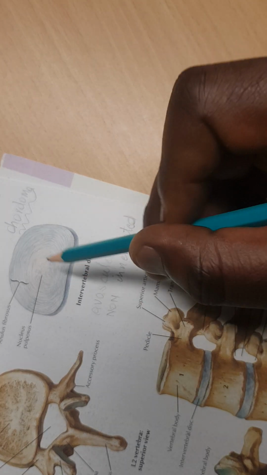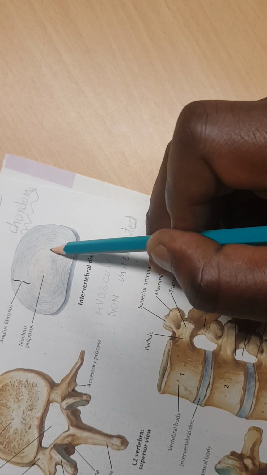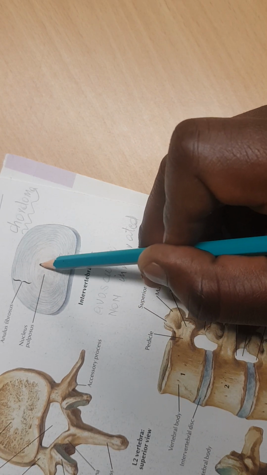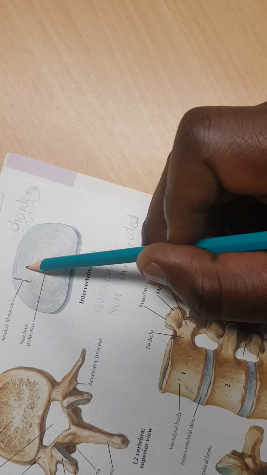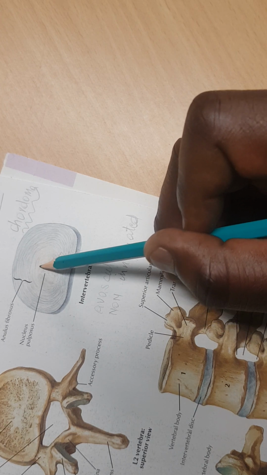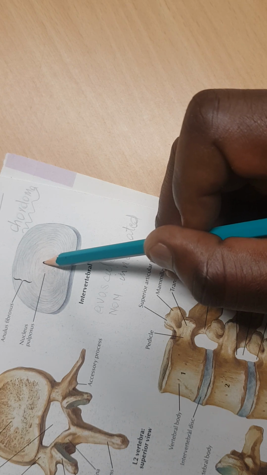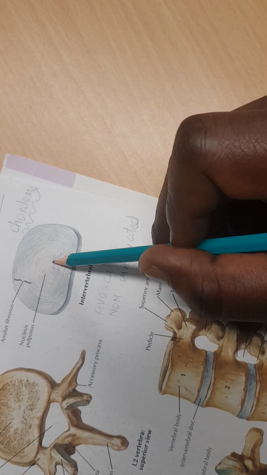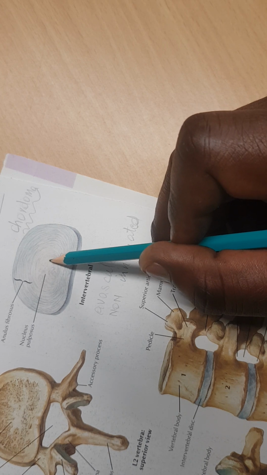Therefore, it is very tough for this cell to survive. We will have to go into detail to understand how they survive, because there's no food. If there is no blood vessel, there's no food. And how do they remove their waste? So it is easy for these native nucleus pulposus cells to die off.